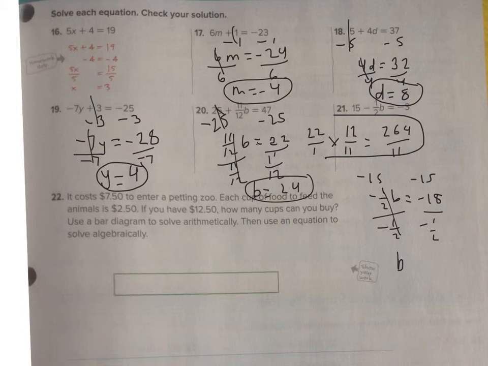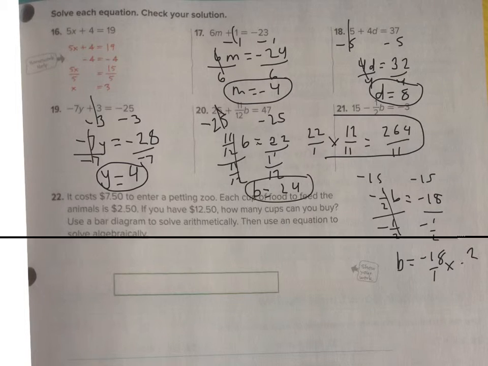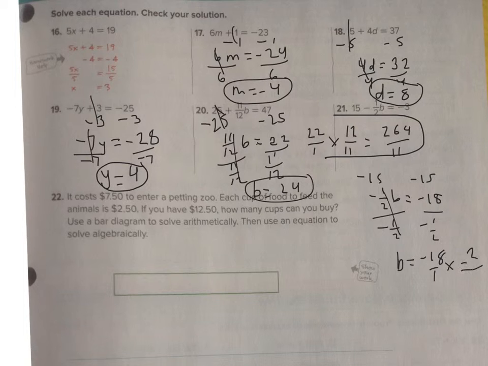So I know that b is equal to negative 18 over 1, keep, switch, flip. So negative 18 times negative 2 is 36 over 1. So I know that b is equal to 36.